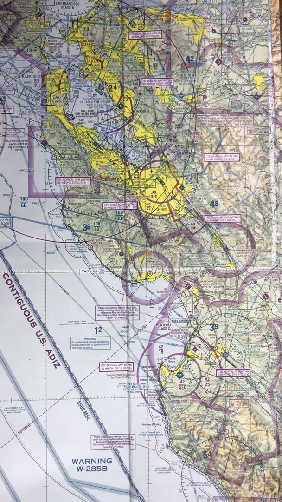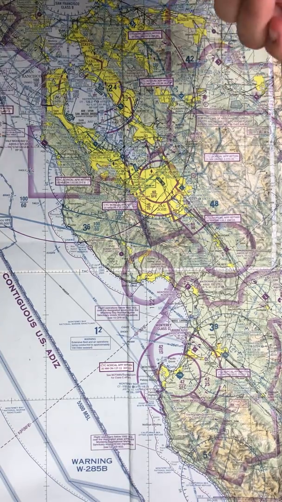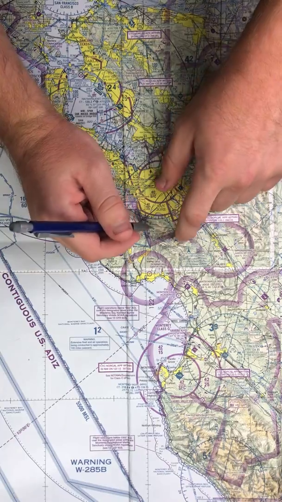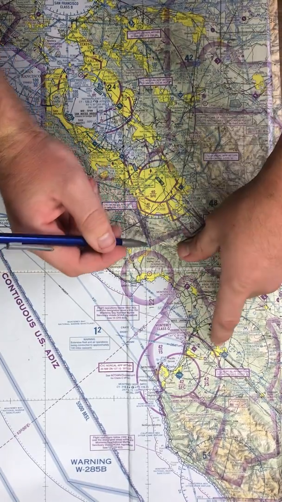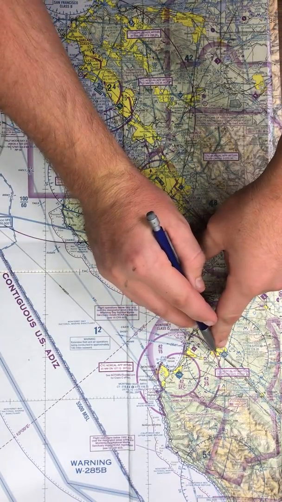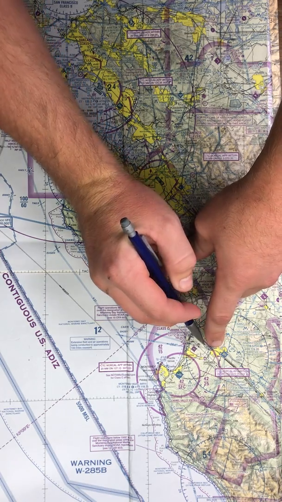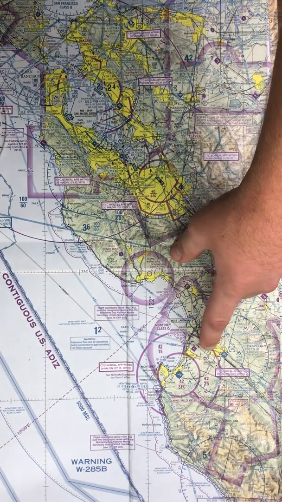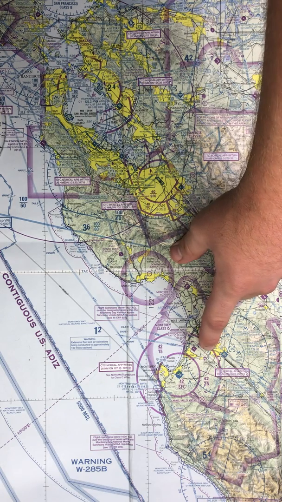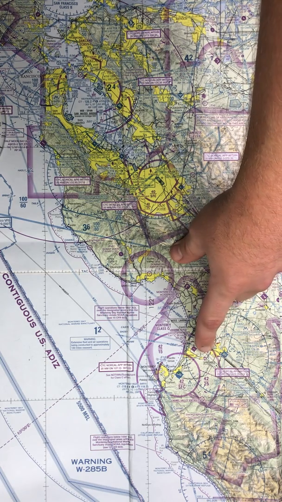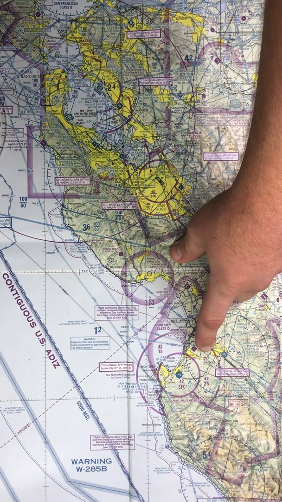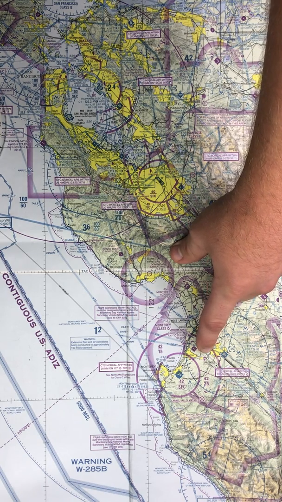All right, so now we're going to take a look at some symbols that are on the map. So if we look along our course, if we go down to Salinas and we just look a little bit left of it, we see the parachute right there, the purple parachute. So that purple parachute indicates that it's a parachute jumping area or skydiving, and that just tells you to be careful when you're in that area, watch out for skydivers, and try to avoid that area if possible.